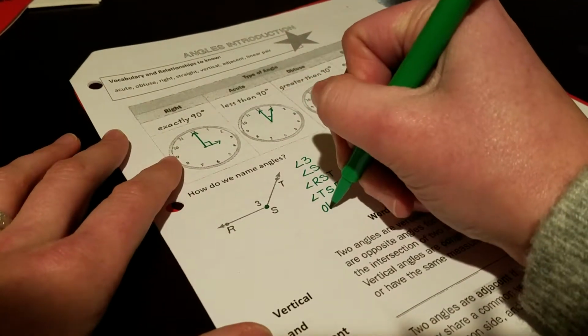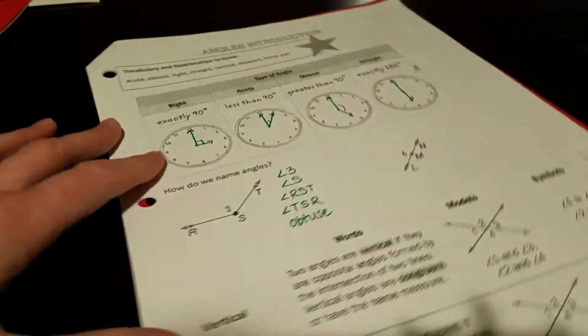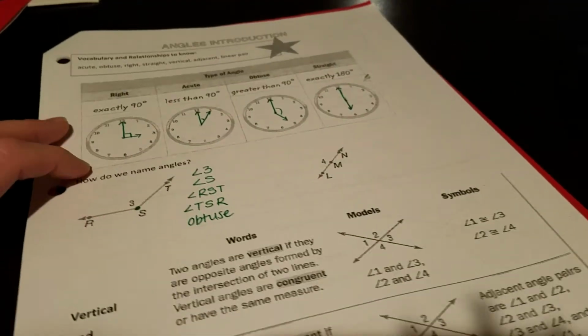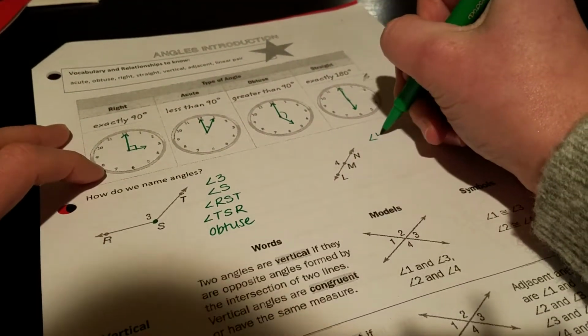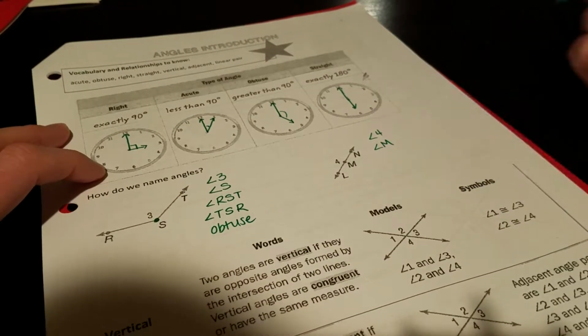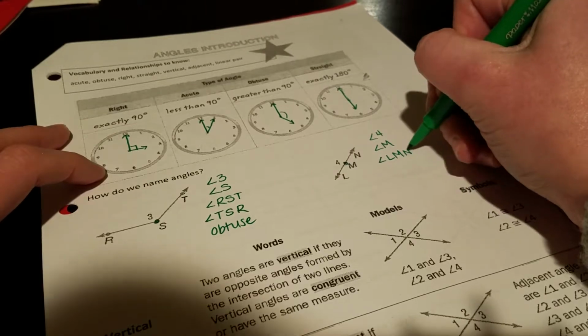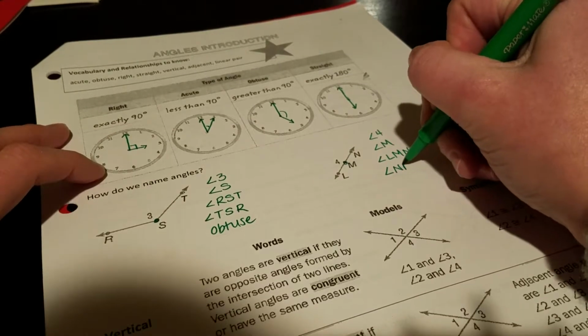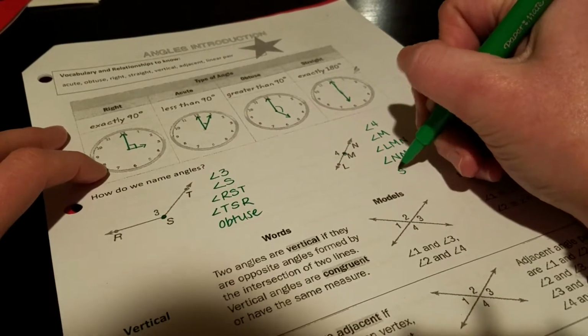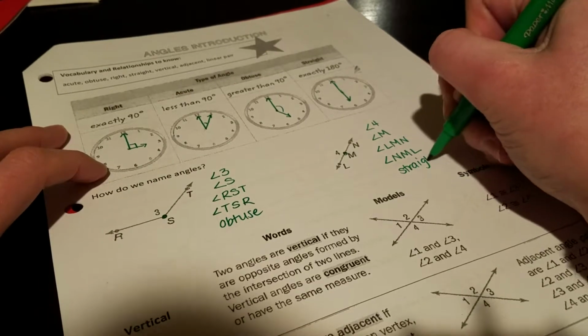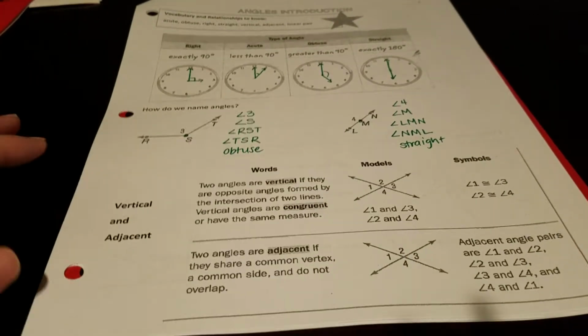This would also look like an obtuse angle if we wanted to get a little bit more specific. Over here we could call this guy angle 4. Angle M, because M is the hinge point. We could call it angle LMN, or we could call it angle NML, and this would actually be a straight angle because it's 180 degrees.